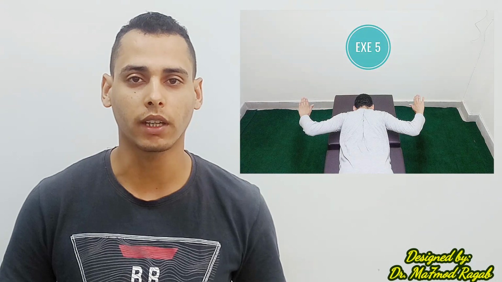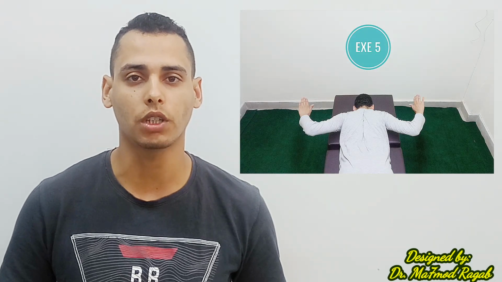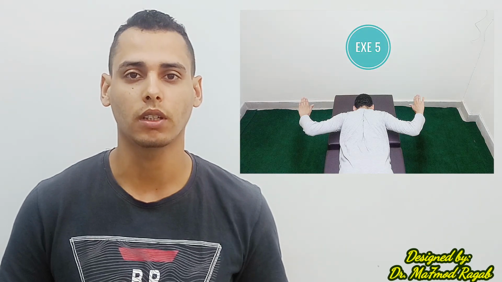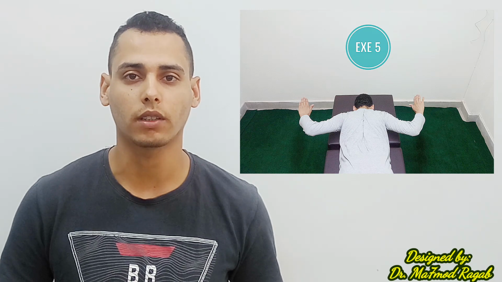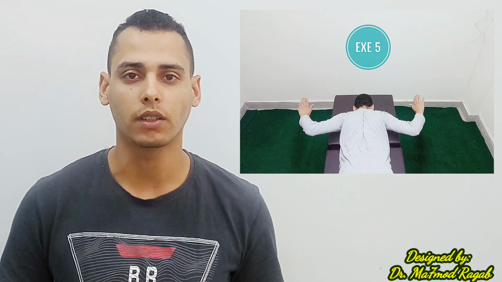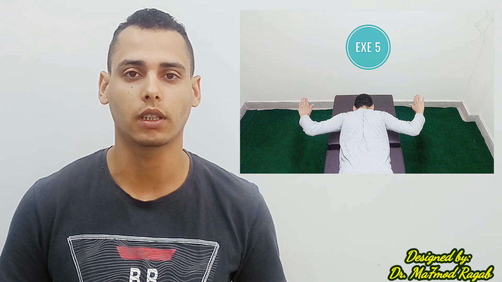In addition to producing significant scapular upward rotation and posterior tilt, exercise 5 resulted in significant scapular external rotation compared to all exercises. So, if the goal is to optimize scapular external rotation movement, this exercise may be recommended.